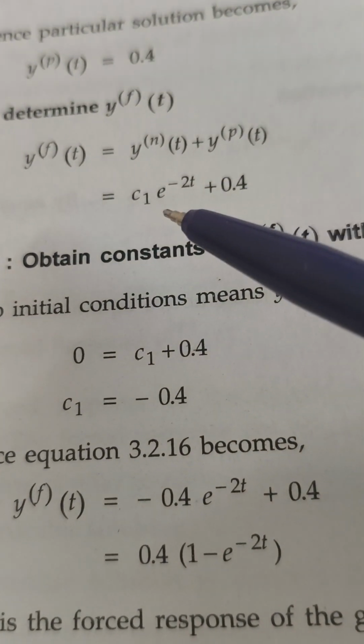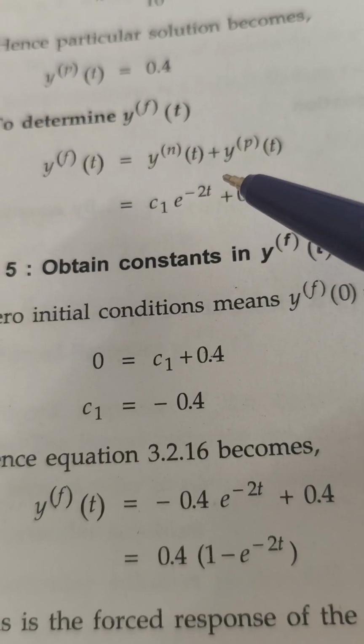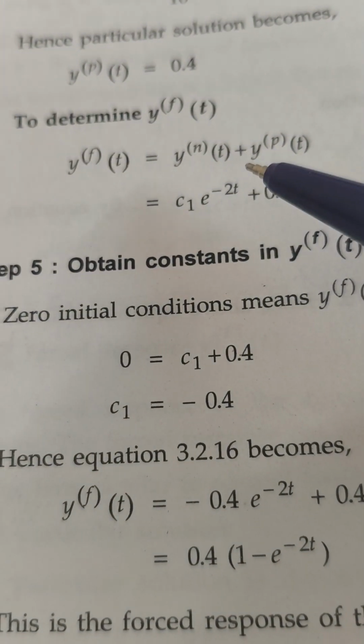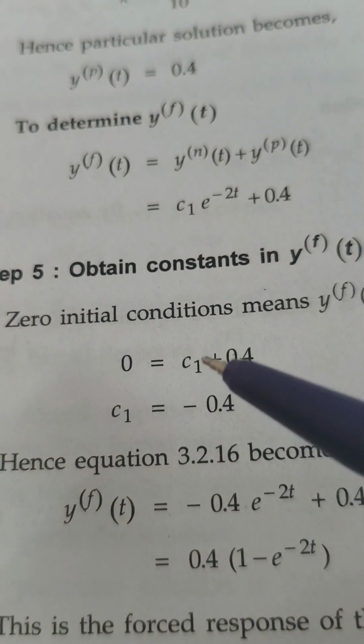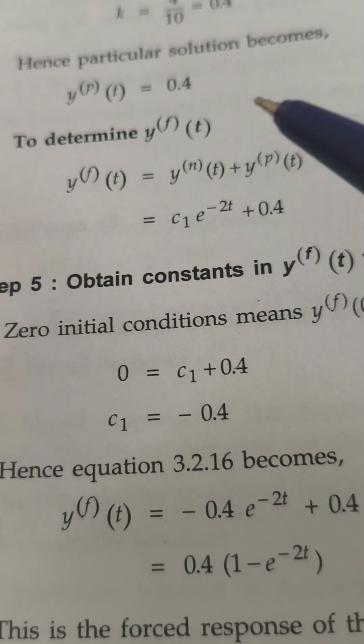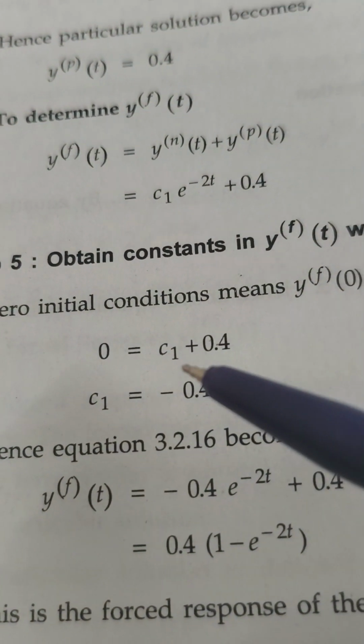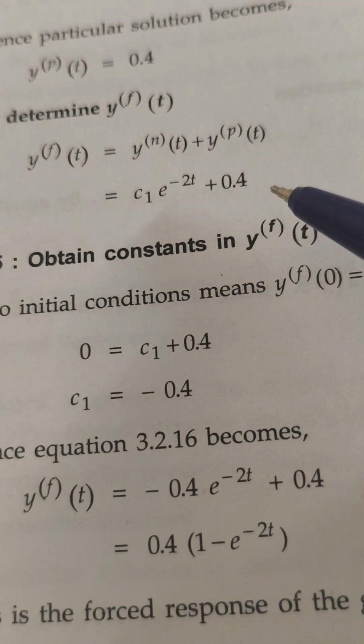Then this complete term becomes 0, and e raised to 0 is 1. Therefore we are left with 1 multiplied by c1, so we have c1 plus 0.4.